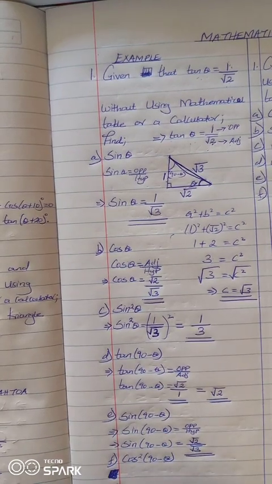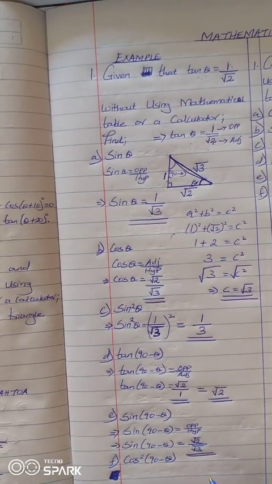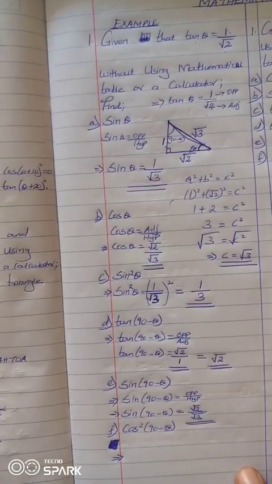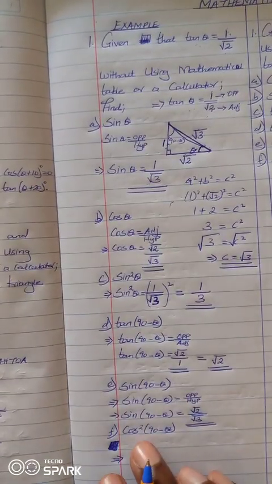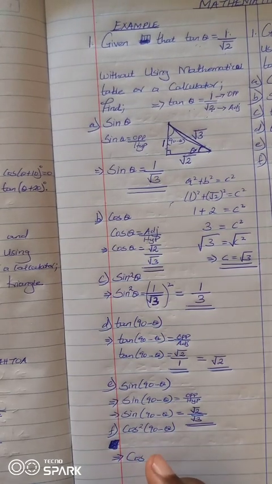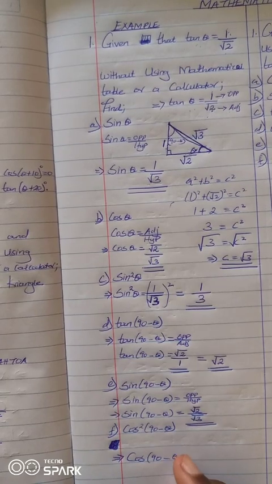Finally, my dear student, we have cos squared 90 minus theta. For us to get cos squared 90 minus theta, first we must get cos 90 minus theta, then we square it.